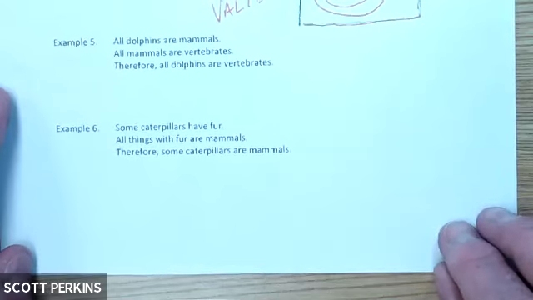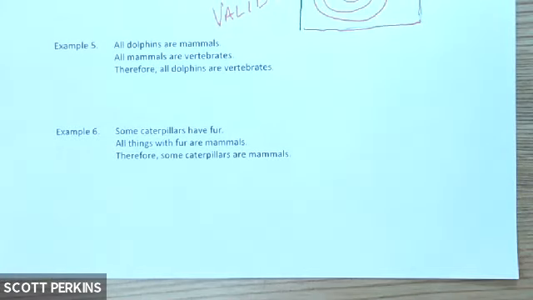All right, let's try example 5. It's very, very similar, but I just want you to have the fun of drawing.